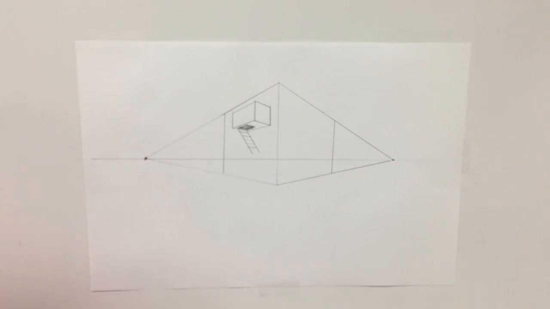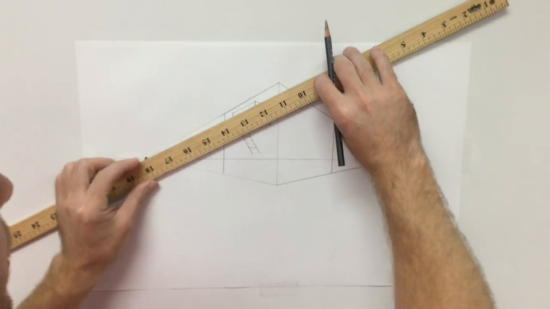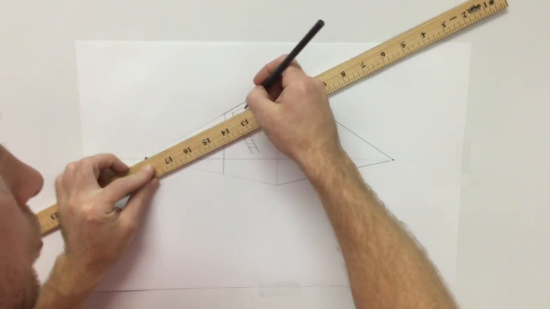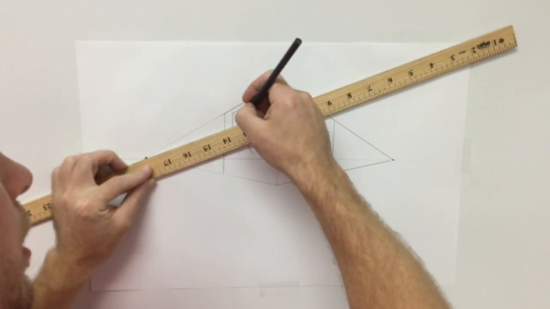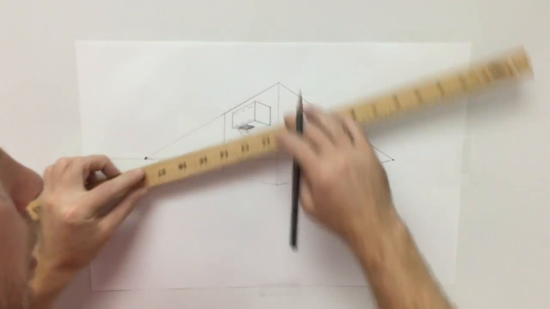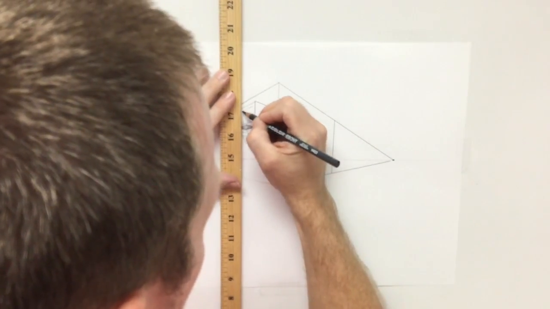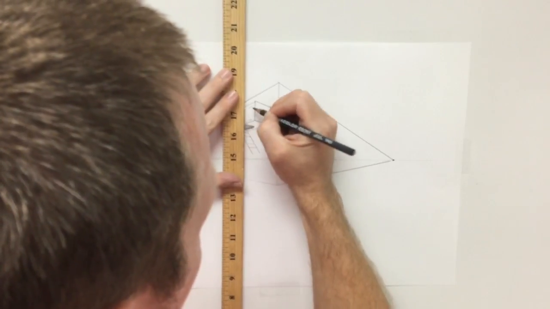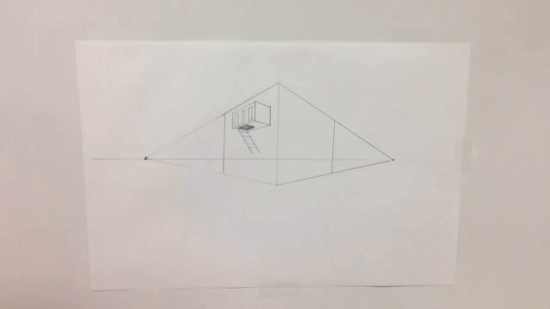Now you can also add some details into your fire escape here. I can create some vertical lines, some guidelines here, and then I'll finish those off with just some vertical lines to kind of create the look of maybe some bars or something.